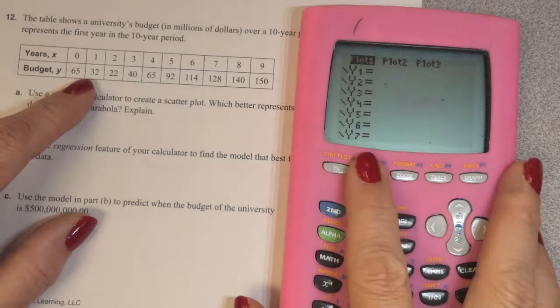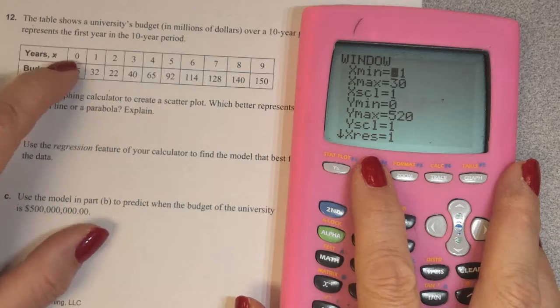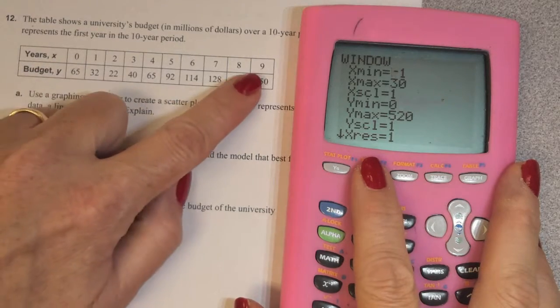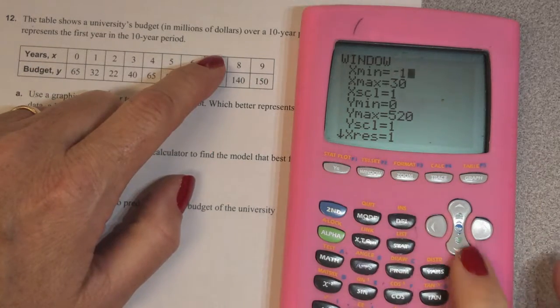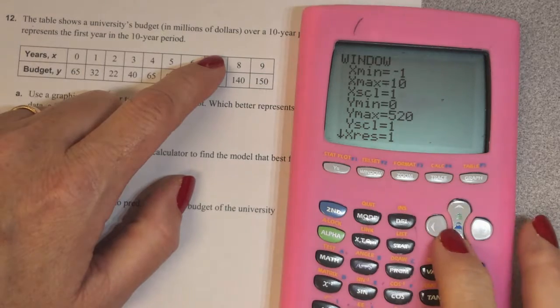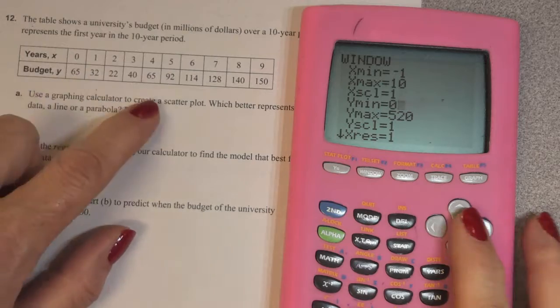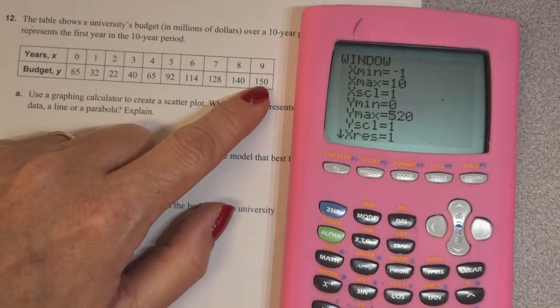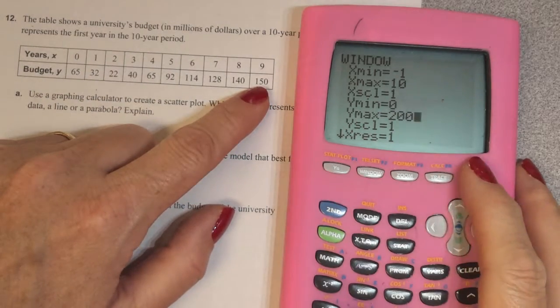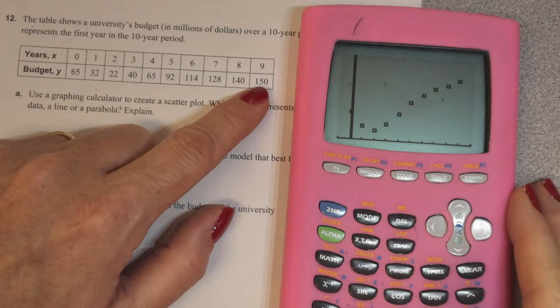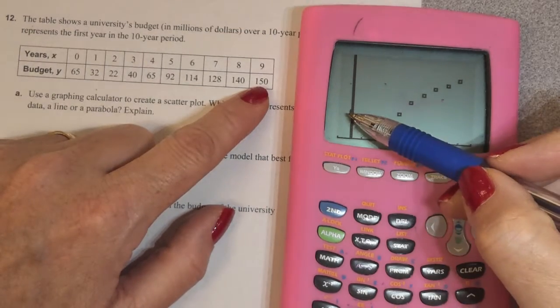The other thing I have to do is change my window. My x's are going from 0 to 9, so I might want to go from like -1 to 10. My y's are going from like 0 to 150, so I might want to go to just 200. Now when I look at these, there's my points. Okay, here's the first point.